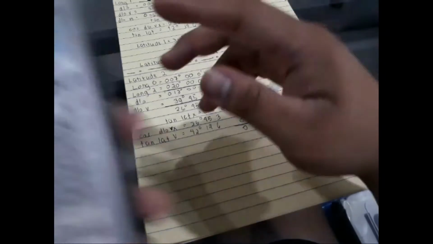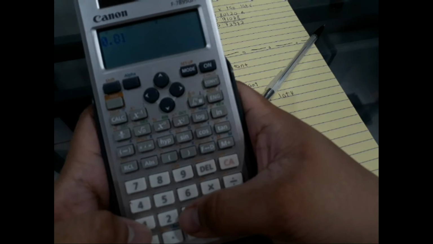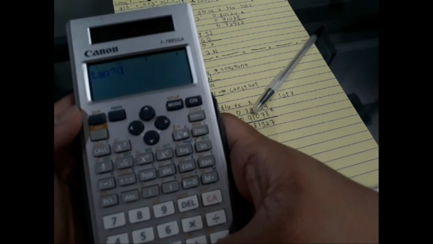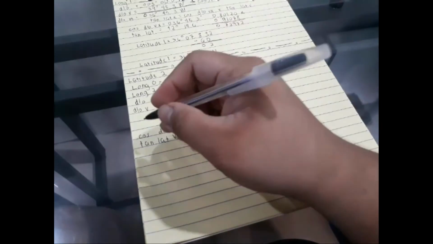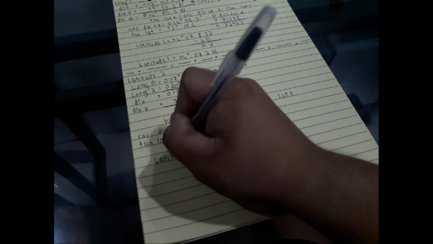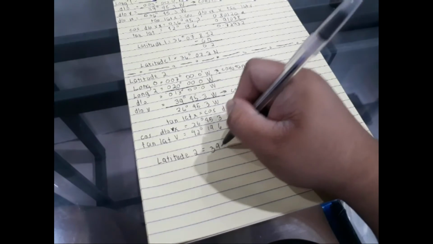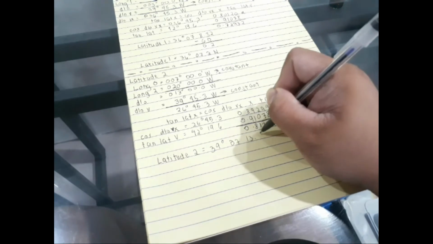And of course we're not finished. So 0.81327 we need to shift tan and then answer. There you go, and we need to put it in degrees. So the latitude 2 is equals to 39 degrees 07 and 13.76.